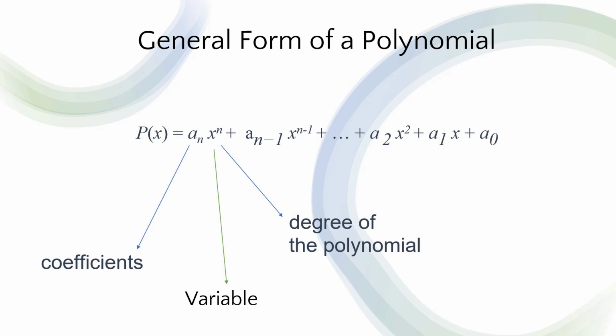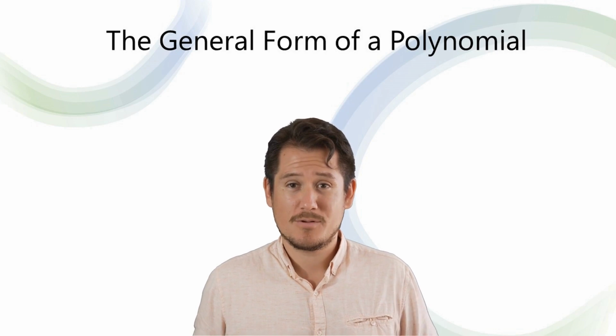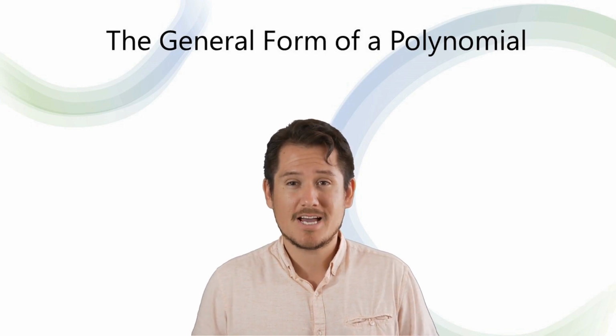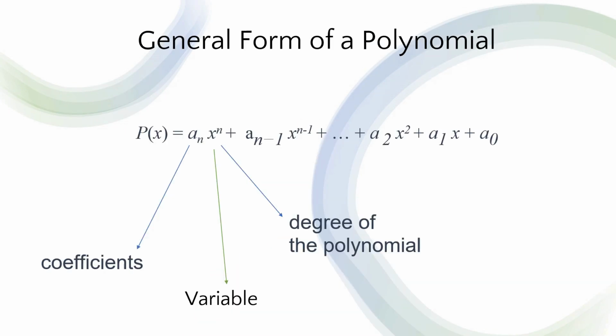A sub n, a sub n minus 1, a sub n minus 2 are the coefficients. X is the variable. n is the highest non-negative integer exponent, which determines the degree of the polynomial. This general form is the foundation for understanding and working with more complex polynomial expressions in algebra. Let's break down the polynomial into its components: variables, coefficients, and exponents.